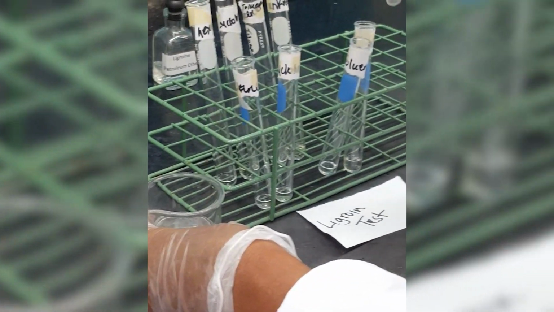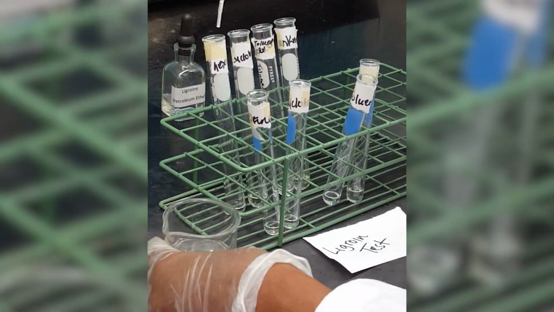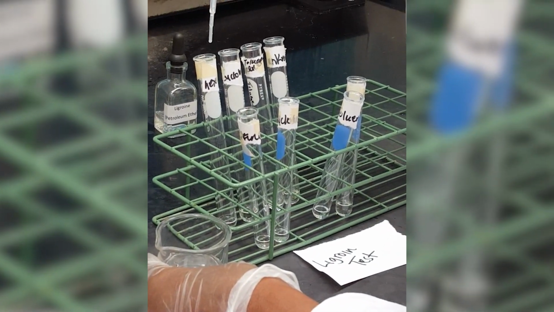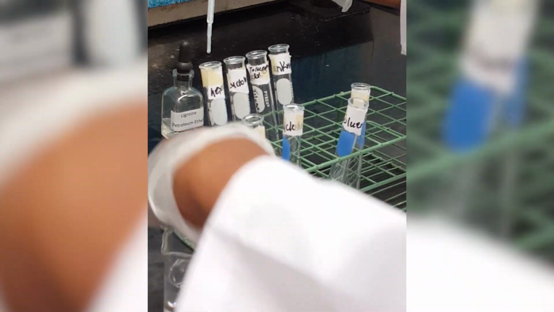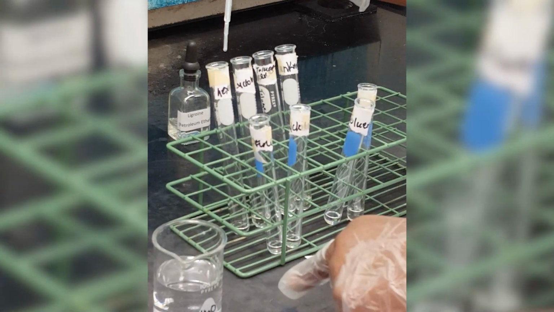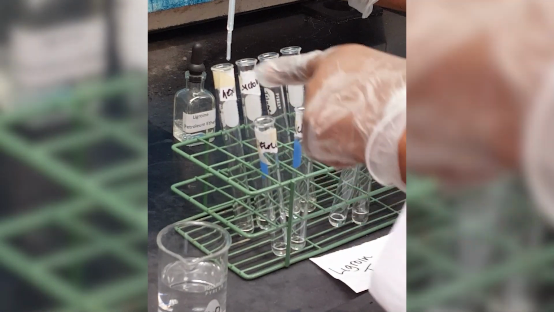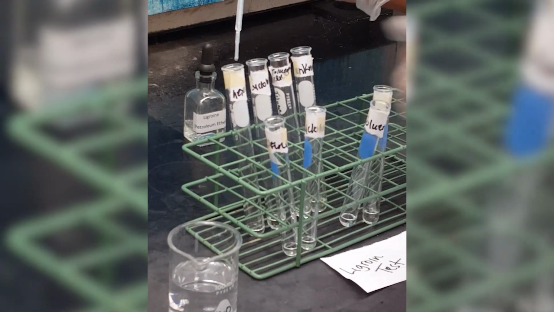Okay, so now I'm going to add water to hexane. This is still our solubility test. We have water right here in the beaker. So I'm going to add 10 drops of water into each of our samples, including the unknown.